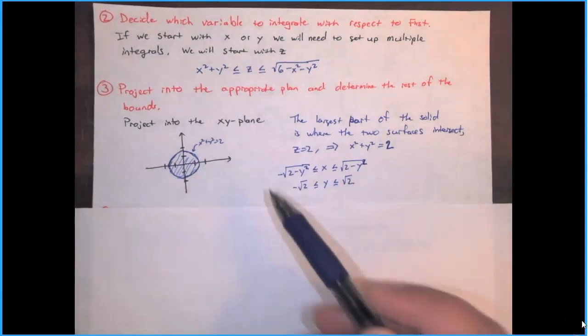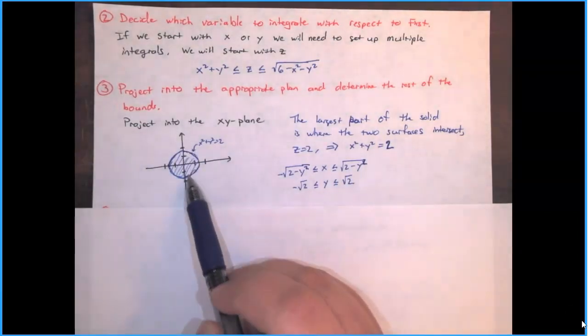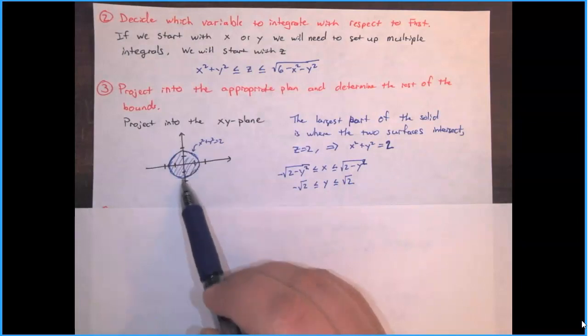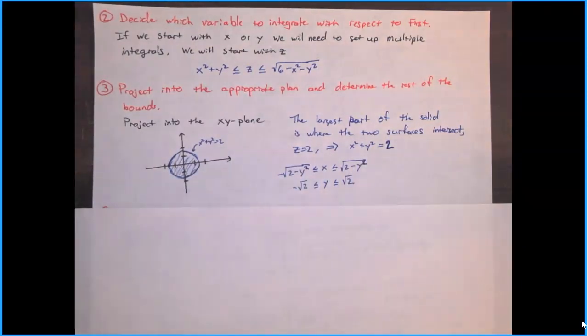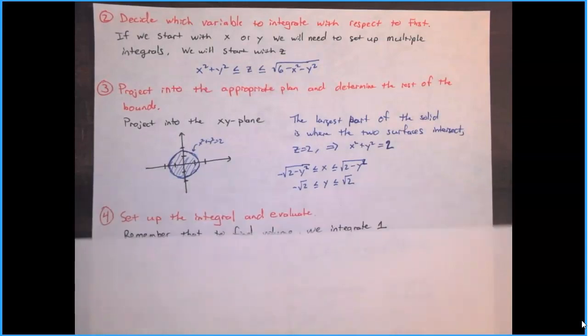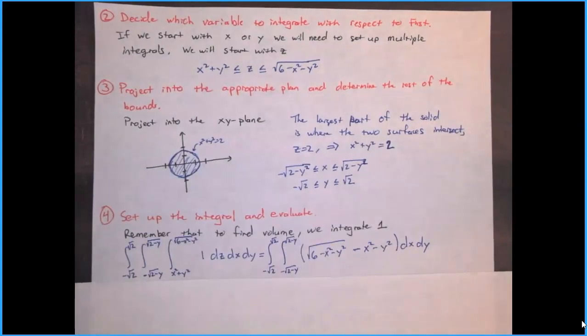Then once I'm done with my x bounds, I can just look at this region on the y-axis. It's going from negative square root of 2 to positive square root of 2, and there are my y bounds there. So now I have all of my bounds. I've only set this up one way, so I only came up with 3 bounds. And I set up my integral.